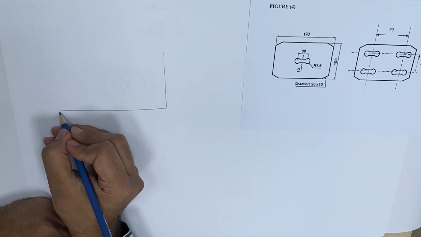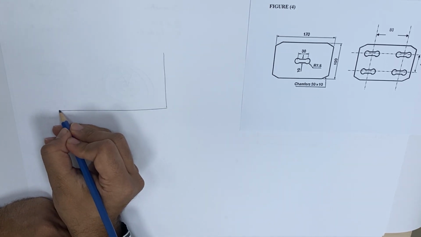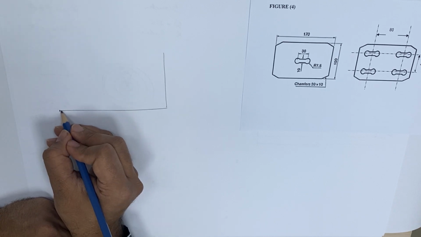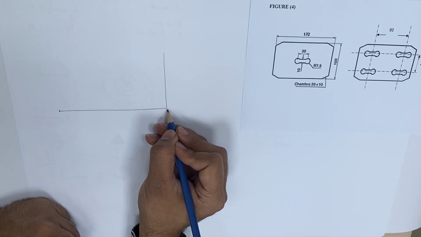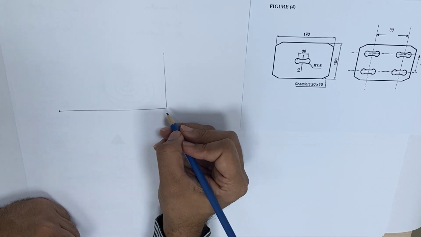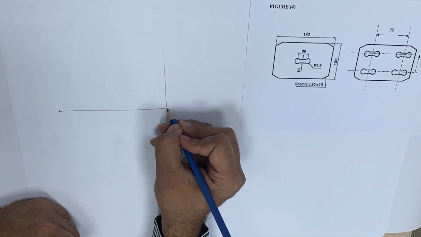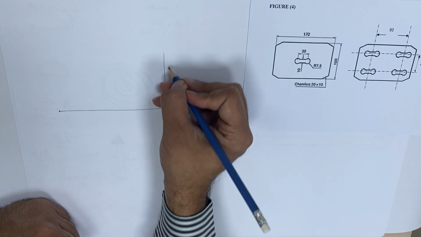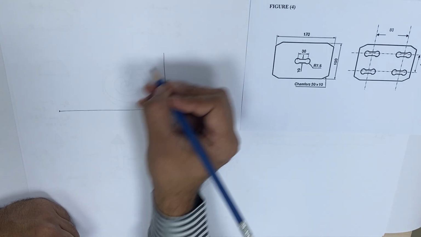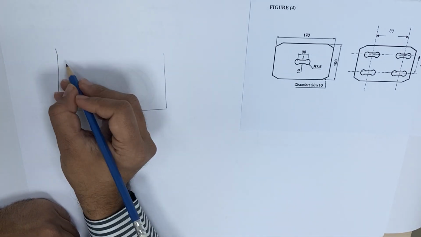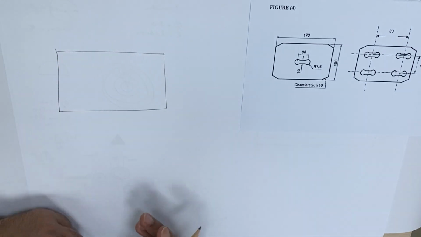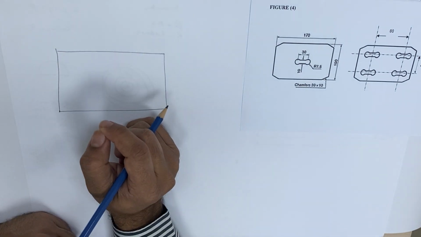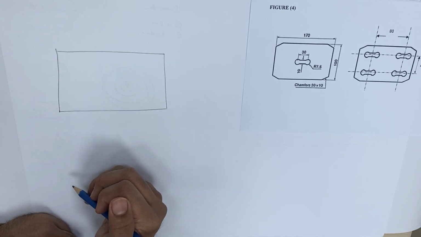Same concept of the baseline, make it the origin, starting point, put your scale here and draw a line of 170 millimeter or 17 centimeter. Okay, and then again make a line of 10 centimeter or 100 millimeter here as well and here as well. First of all, just draw a rectangle.